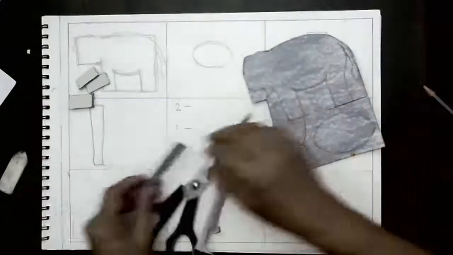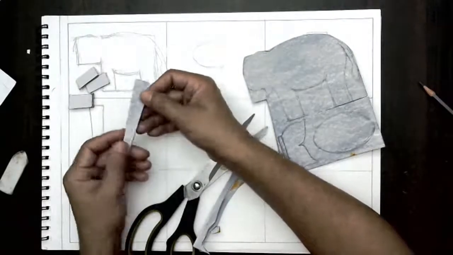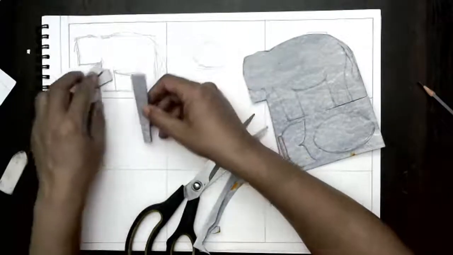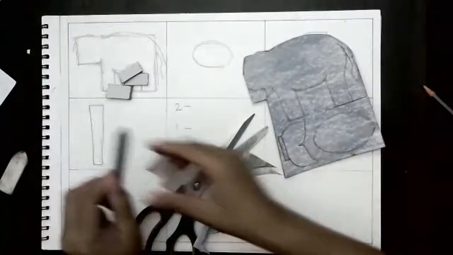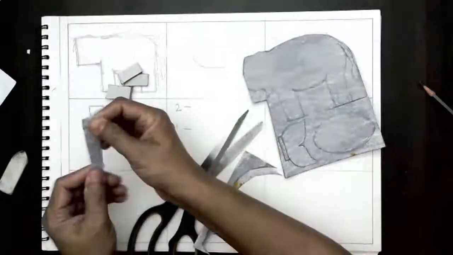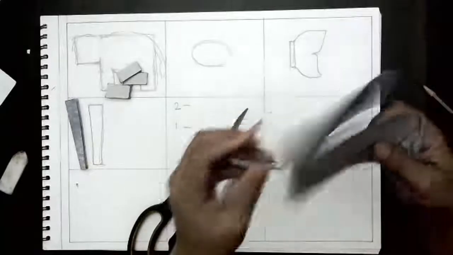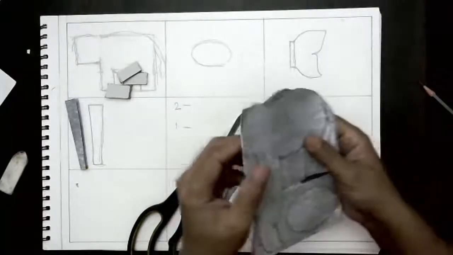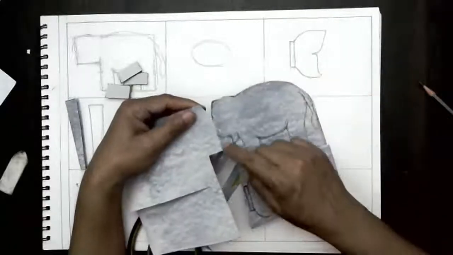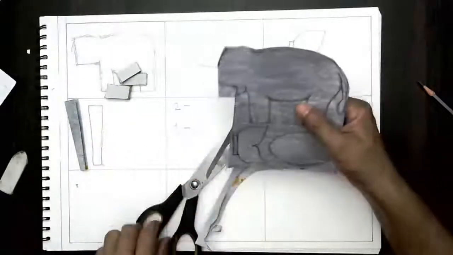So see, this is the one. It should be double like this. Okay, understand this? So there's one piece like this, which we have cut. It's folded like this. Now what you should remember is not to cut from here. This portion you should not cut, so that this double paper will always remain.